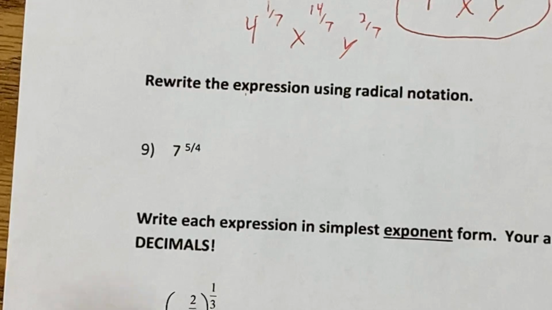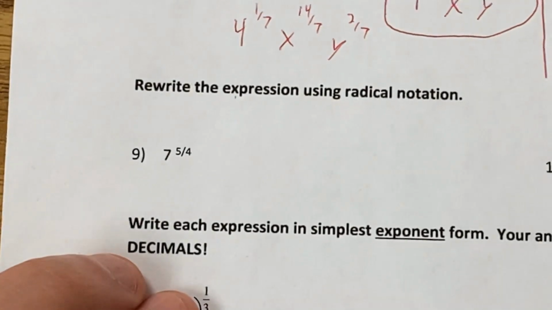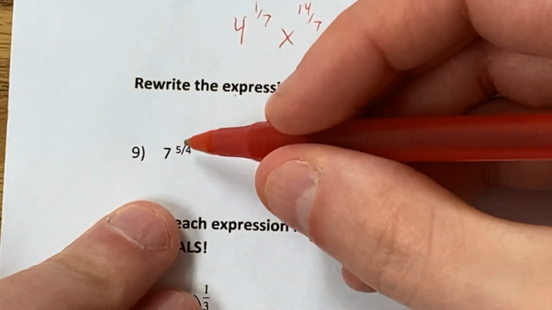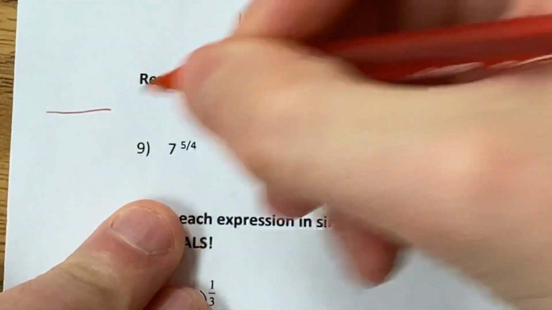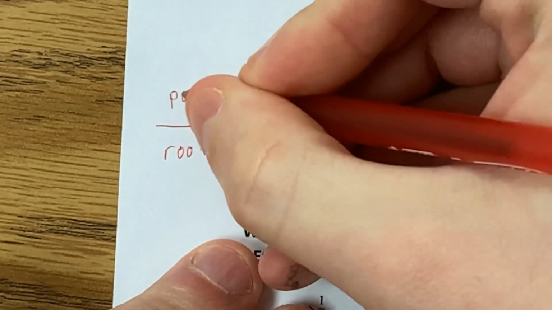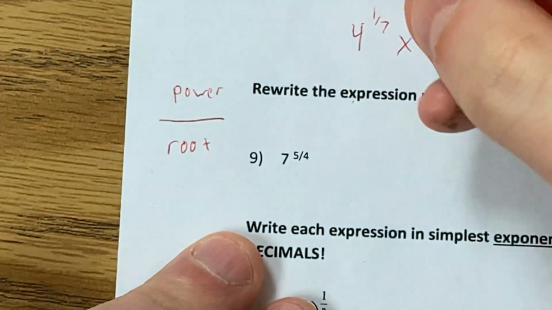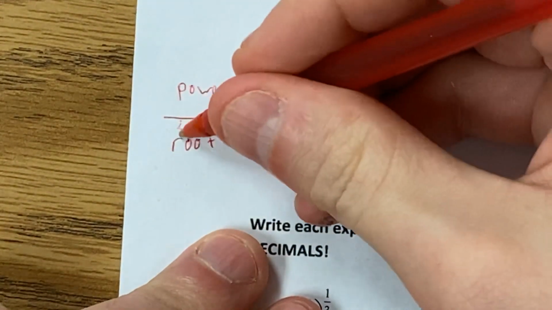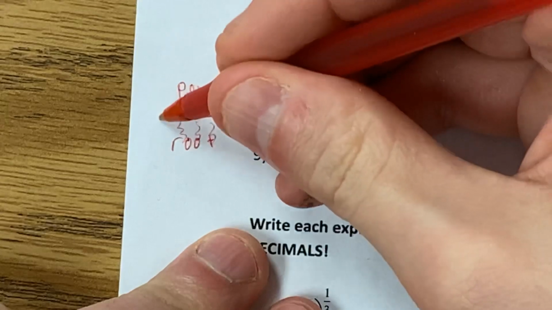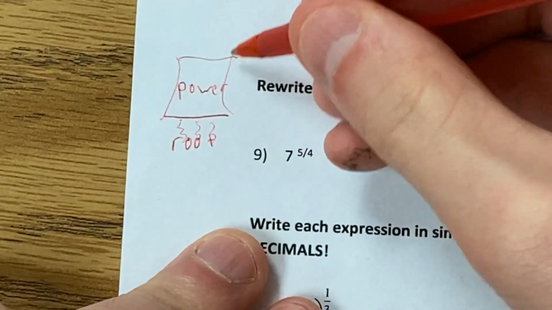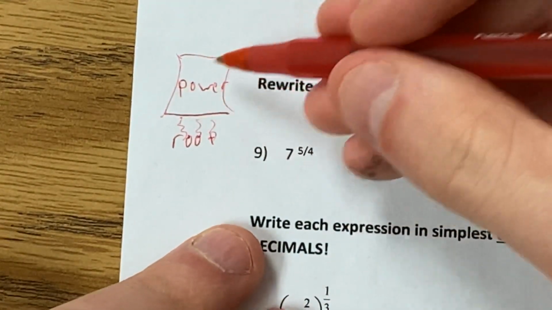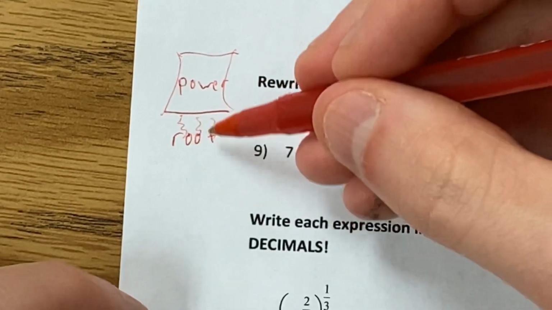Going on to 9 and 10, rewrite the expression using radical notation. This is going backwards. One of the things I did in class was I talked about it's going to be the power over the root. Because where do roots grow? In the ground. And power plants are above the ground. Woo! So if power plants are above the ground, roots grow in the bottom.